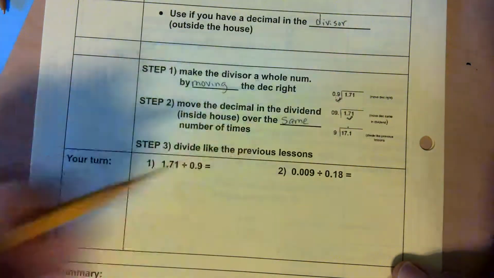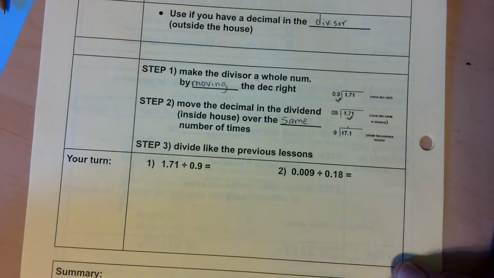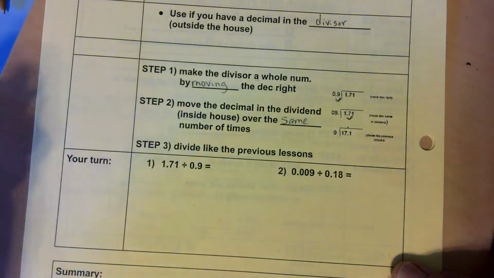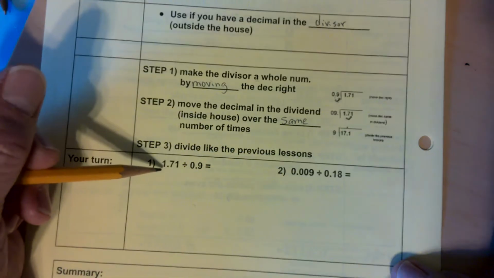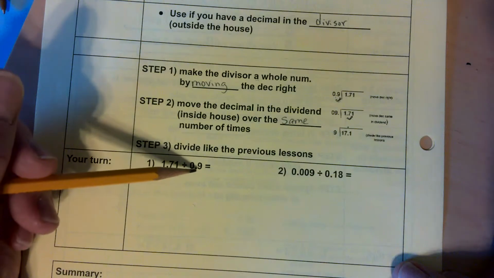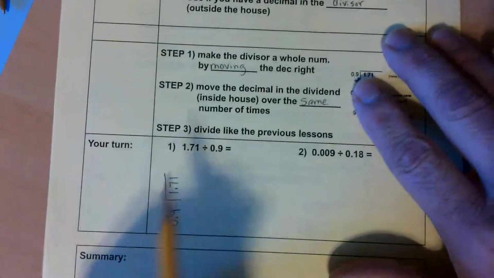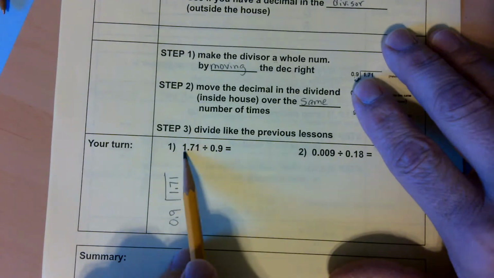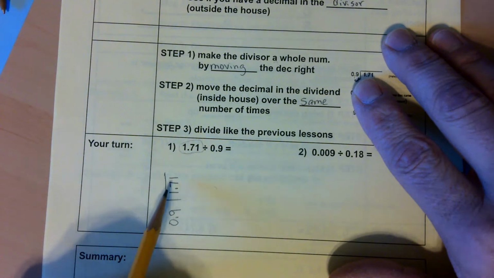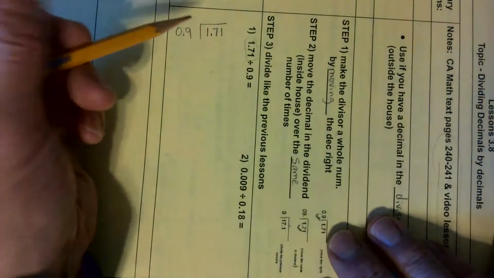Number 1 is that same example. So let's go ahead and do that one together, and then you should pause the video and do number 2 on your own. So 1 and 71/100ths divided by 9/10. I'm going to turn my paper this way to make sure I have plenty of room to do the division. Remember, when division problems are written out like this horizontally, it's that first number that goes on the inside of the house. So we are dividing 1.71 by 0.9.